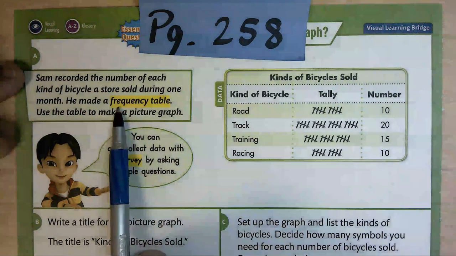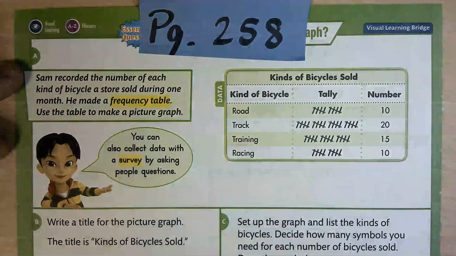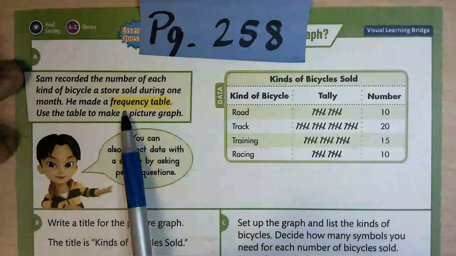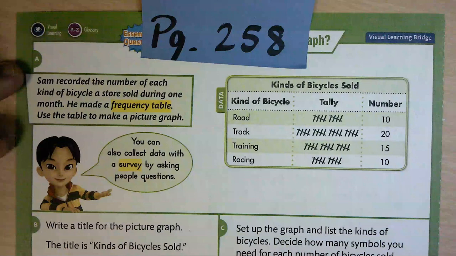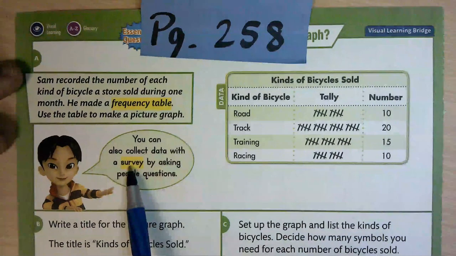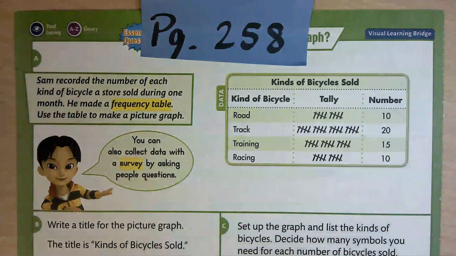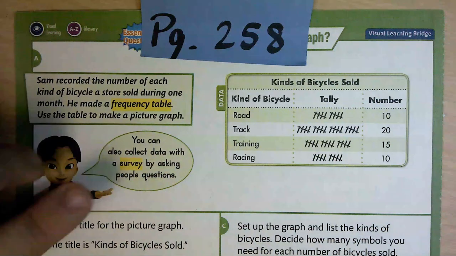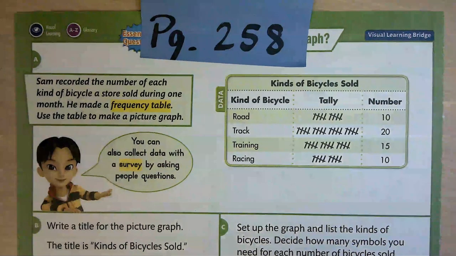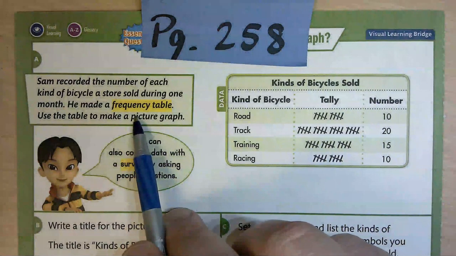A frequency table, frequency means like how often something happens. Frequent, it means how often, all right? So he made a table of how often different types of bikes were sold. It says you can also collect data with a survey by asking people questions. And sometimes we do that too. We ask, like, what's your favorite type of food or what's your favorite color? Those are surveys, which is a different way for us to get data. Frequency table is when we keep track of how many of something is done.